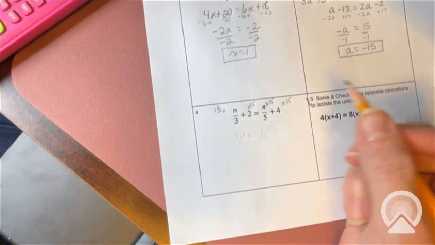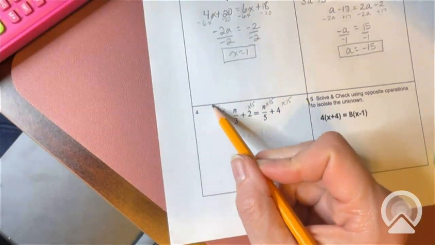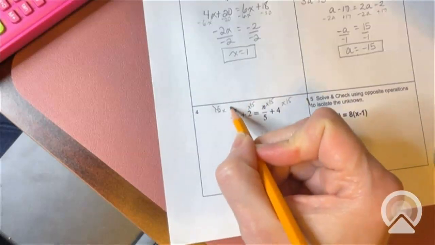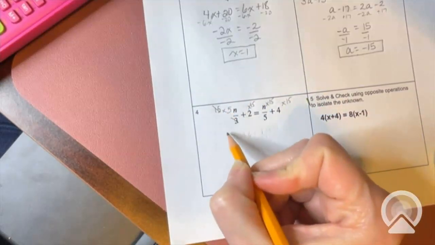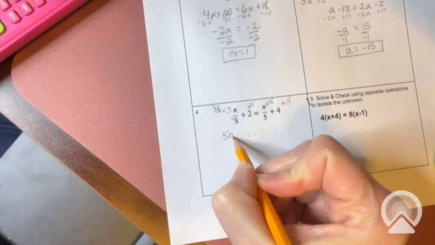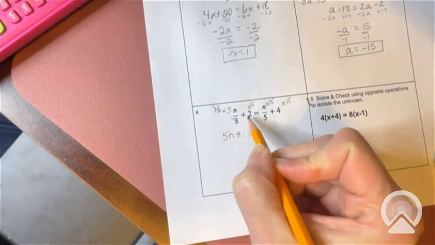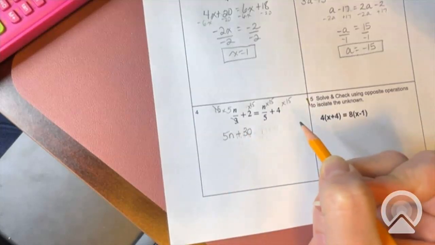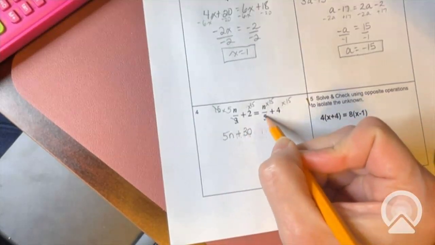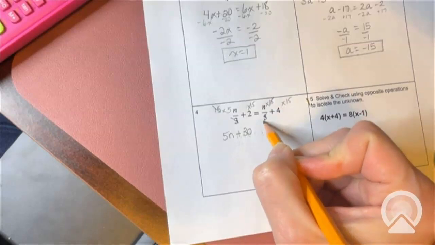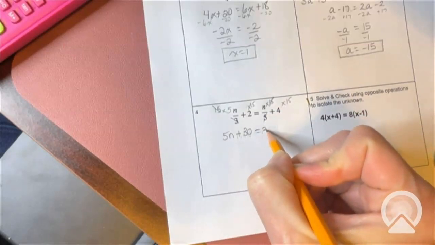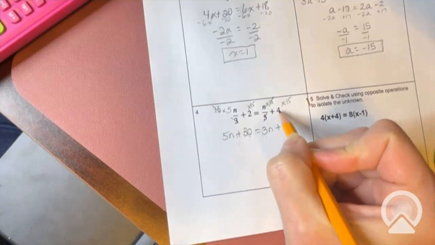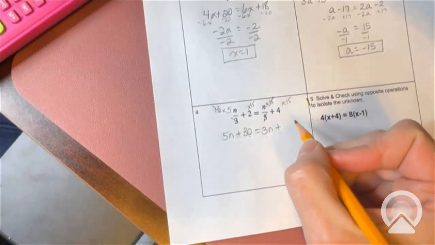All right, well now I can cancel some things out. So 15 into 3 becomes 5. So I get a 5n plus 2 times 15 is 30. Well, there's a 15 here and there's a 5 here, so I can cancel. And I end up getting a 3n plus 4 times 15 is 60.